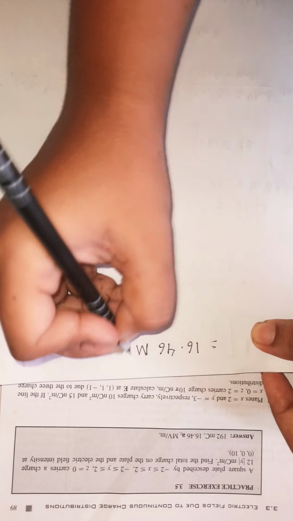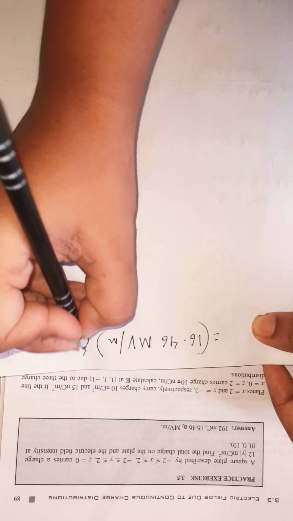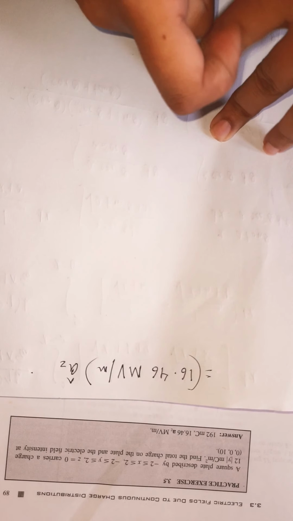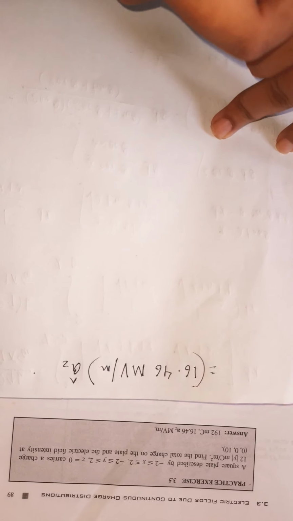16.46 millivolt per meter, and this is in the z cap direction, and exactly that is your answer. Okay, so I hope this is clear to you. Practice this problem yourself and tell me whether you understood while solving it, and if you have any problems, then you can contact me. Thank you.